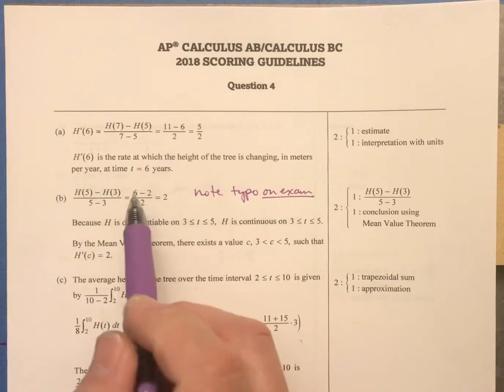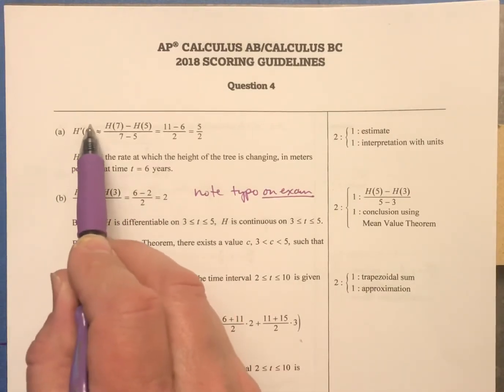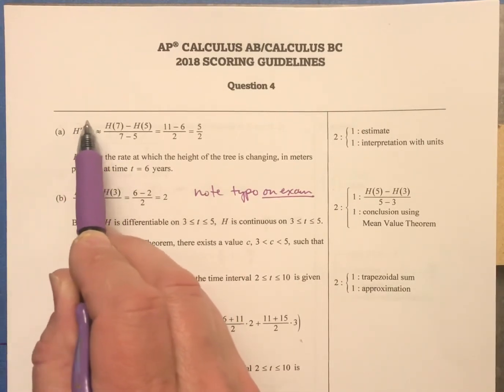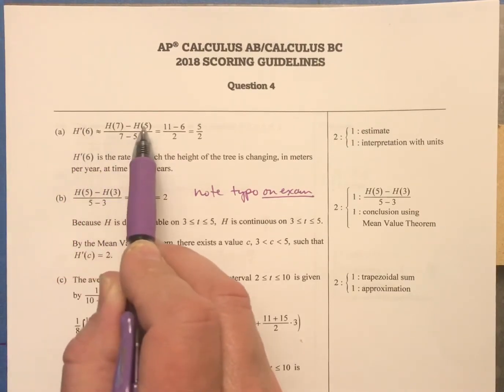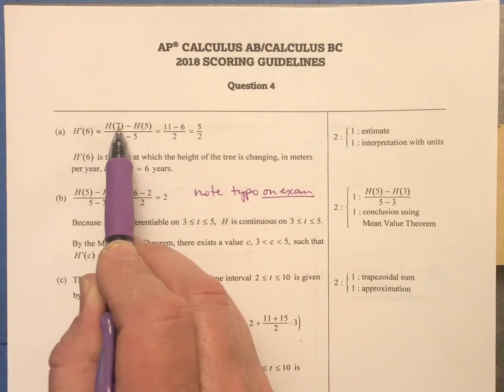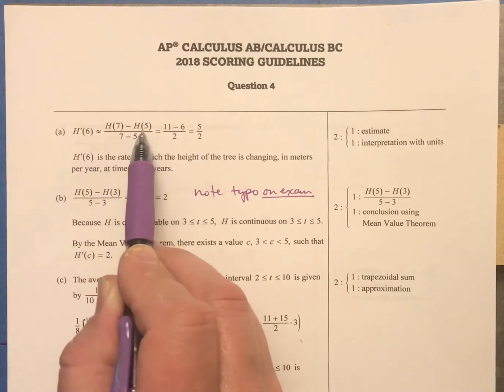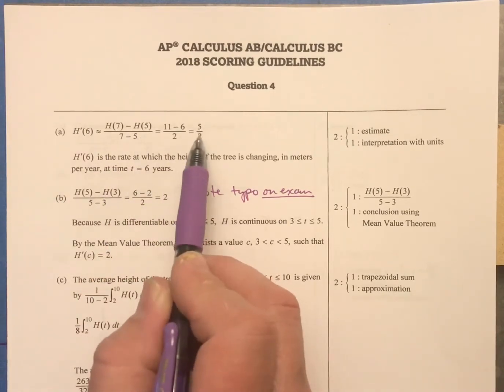Now in the first one we can't know the exact derivative at 6, so that's why we use 7 and 5. A little bit to the right of 6 and a little bit to the left of 6. And so we get 5 over 2.